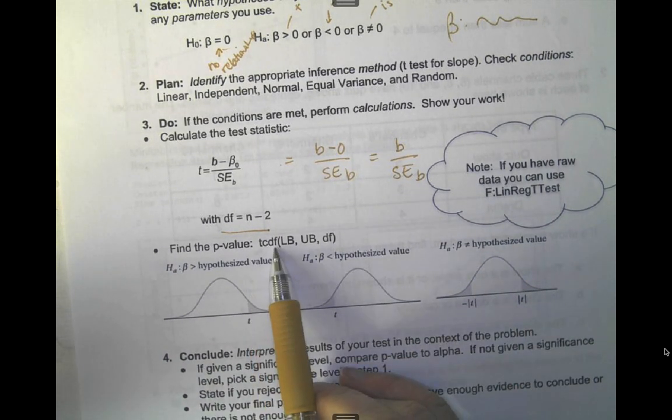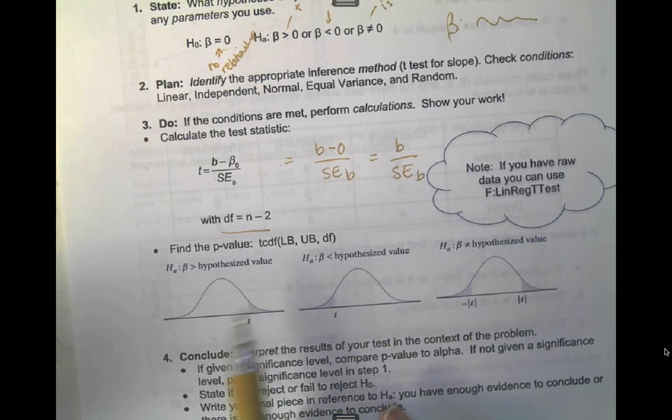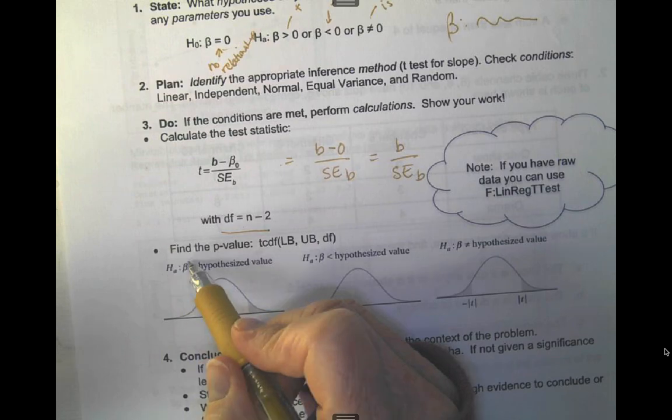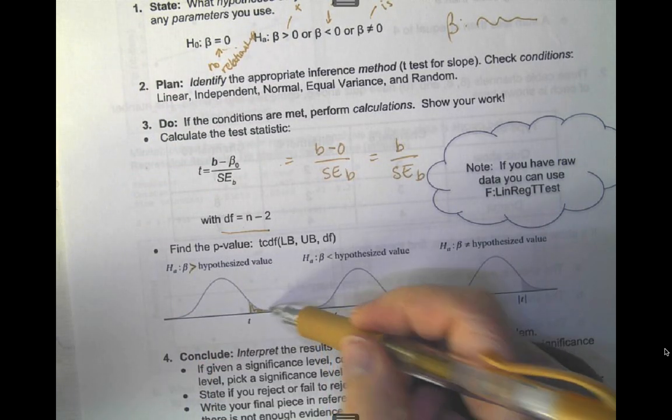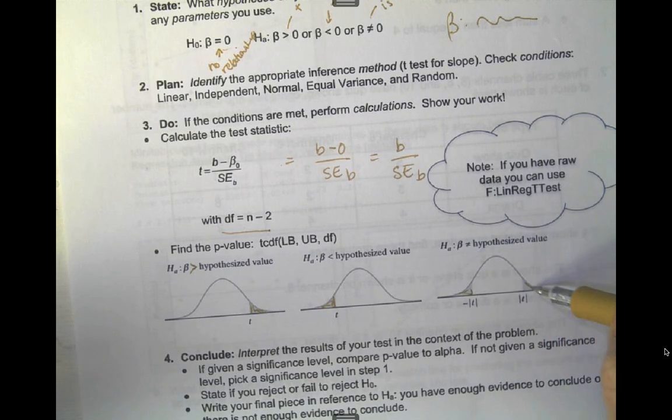Find the p-value, you'd use that tCDF, lower bound, upper bound, the degrees of freedom, again, n minus 2. If your HA is greater than, then your p-value is in the right tail. If your HA is less than, then your p-value is in the left tail. If it's not equal to, it's in both tails, okay?